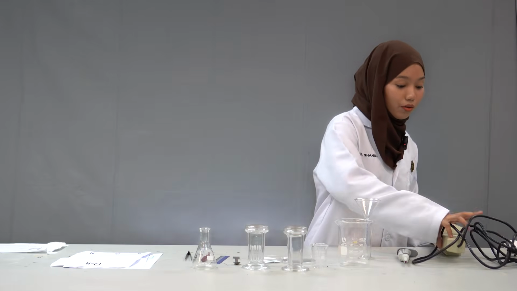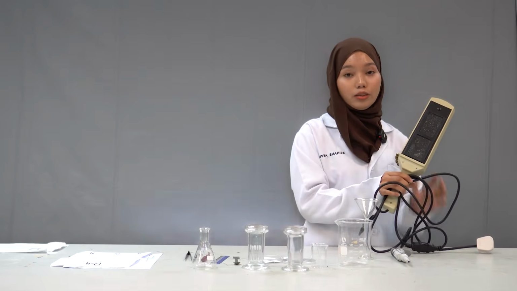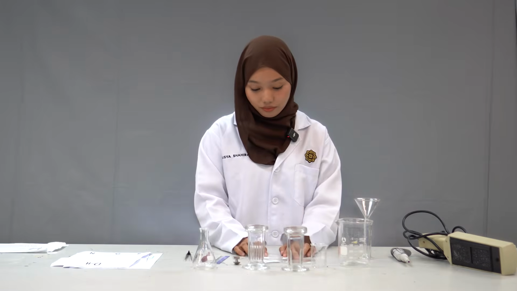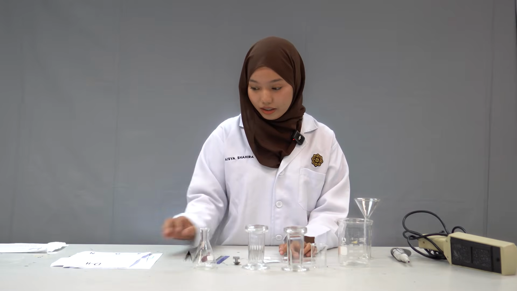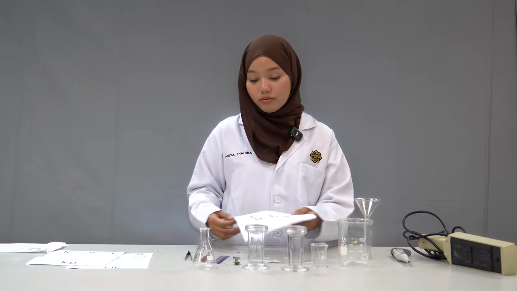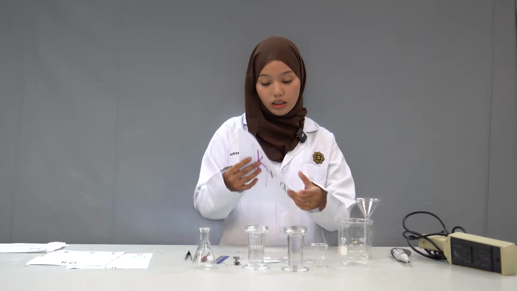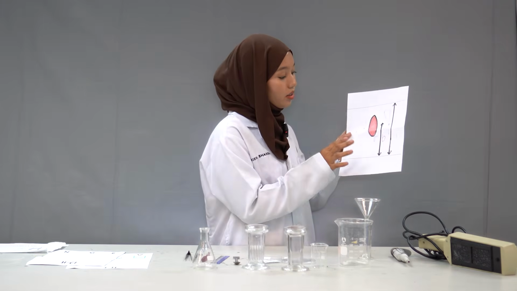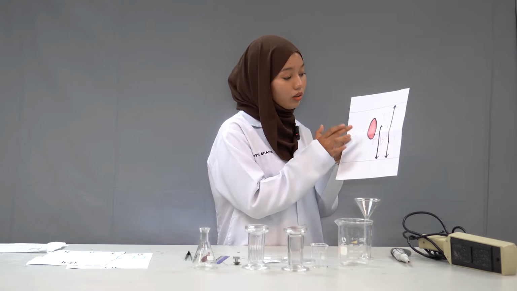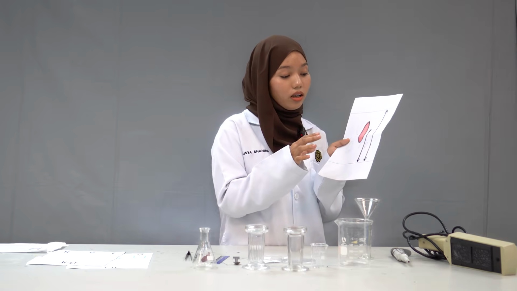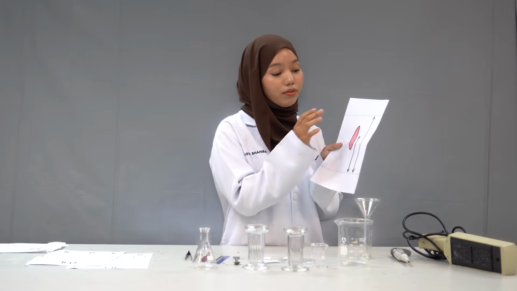But we cannot use our naked eye directly, so we need to use UV light to visualize the spots and outline each of them. Finally, we can measure the retardation factor, which is B over A. For B, we measure the distance from the baseline to the center of the spot, and for A, we measure the distance from the baseline to the solvent front.